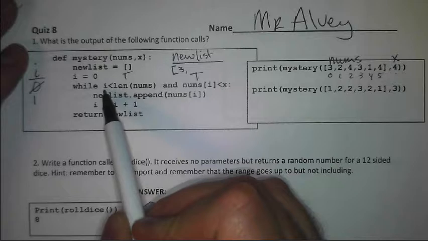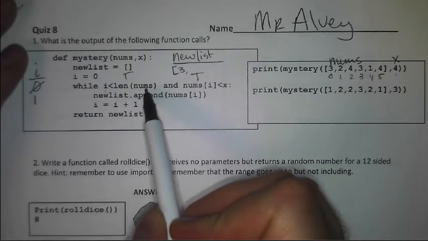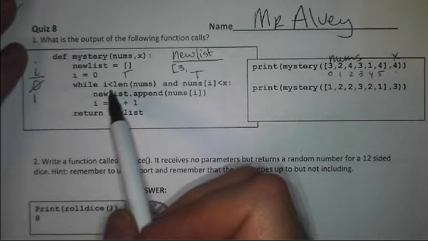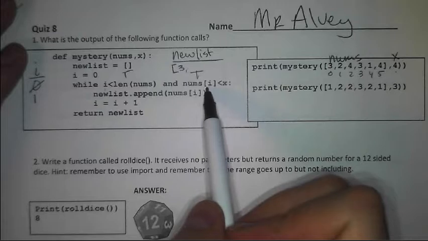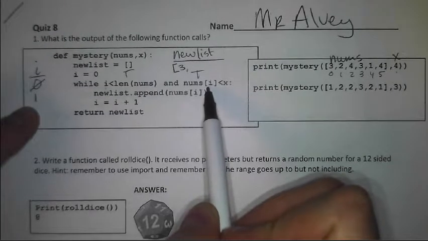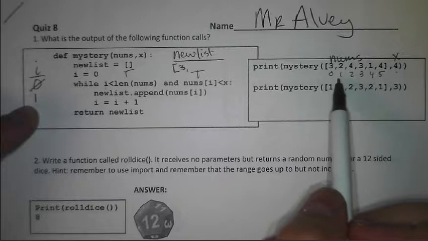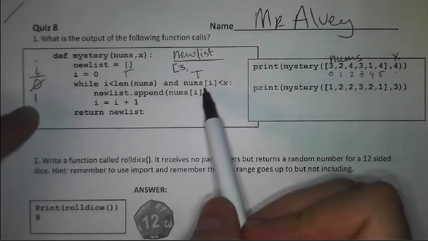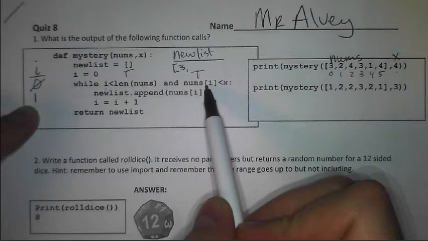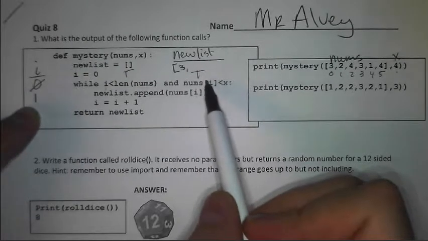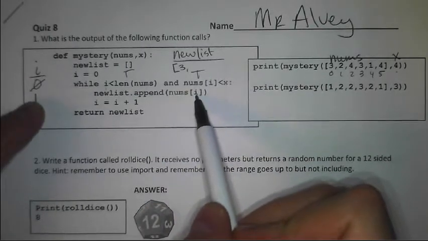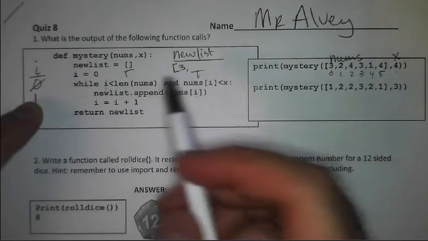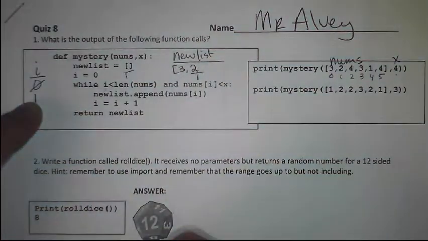Now i is 1. Is 1 less than the length of nums? The length of nums was 6. So that is still true. Is nums position i, so i is now 1, nums position 1 is a 2. So 2 on the left, and x is 4. Is 2 less than 4? Keep looping. new list dot append nums position 1, because that's what's inside i. nums position 1 was a 2. So we add 2 to the list.